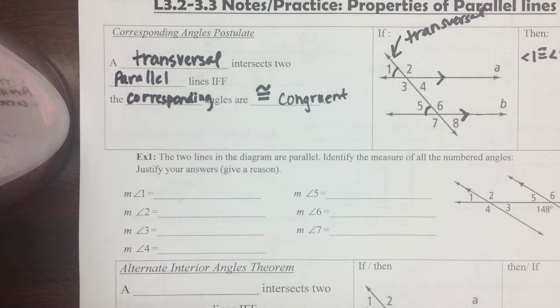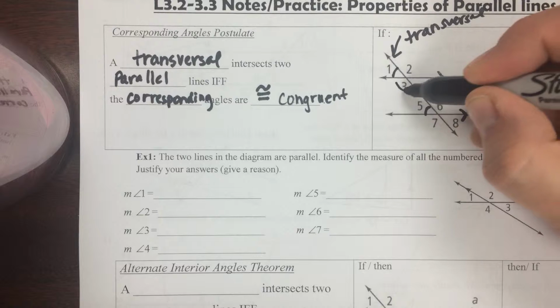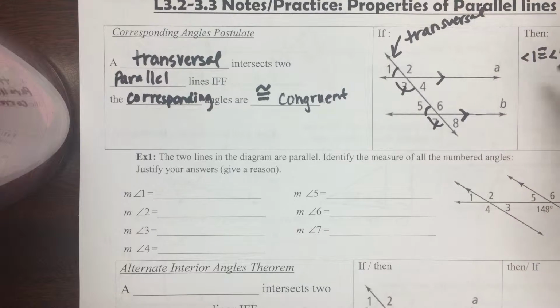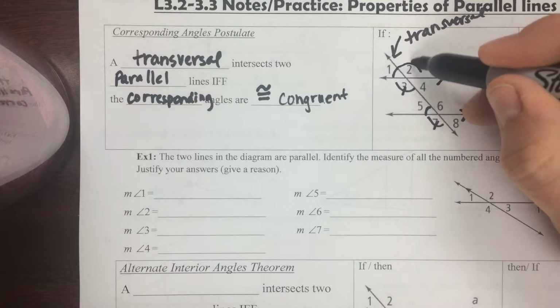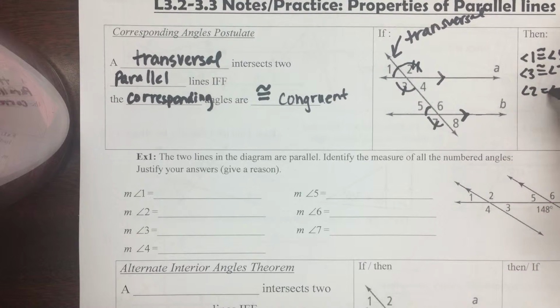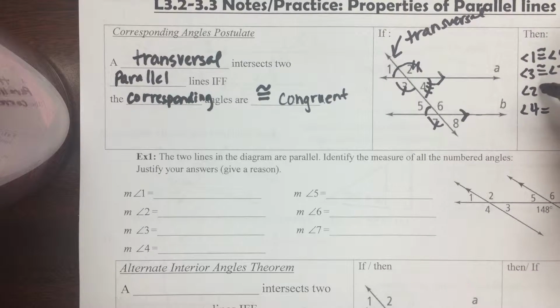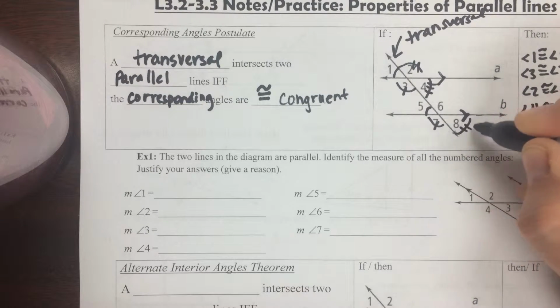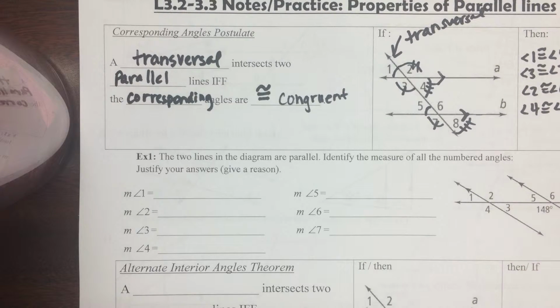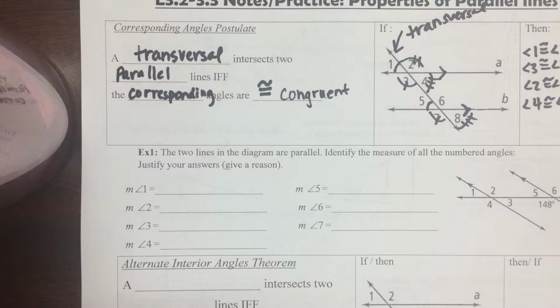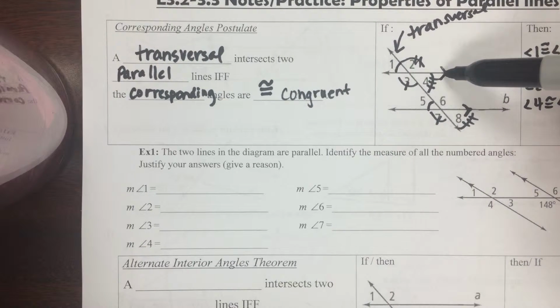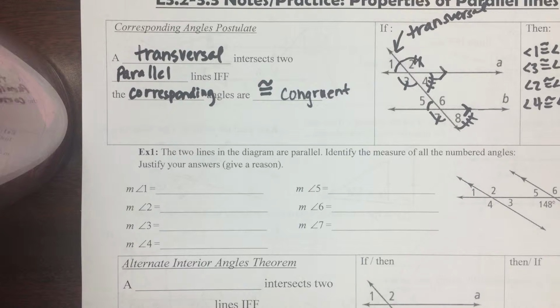Now there's going to be 4 sets here. Angle 3 is going to be congruent with angle 7. Angle 2 with angle 6. And angle 4 with angle 8. All right, so we talked about corresponding angles last class, but now we can officially say when the lines are parallel, this happens every single time, no matter what.